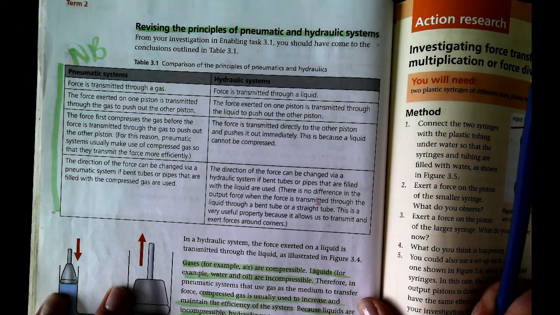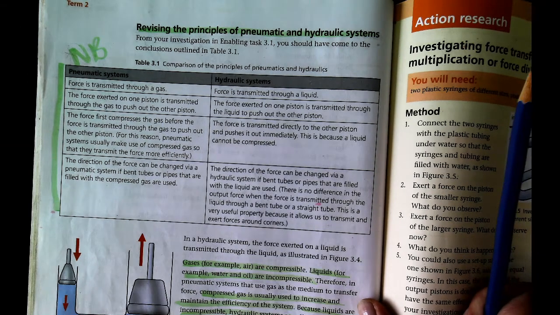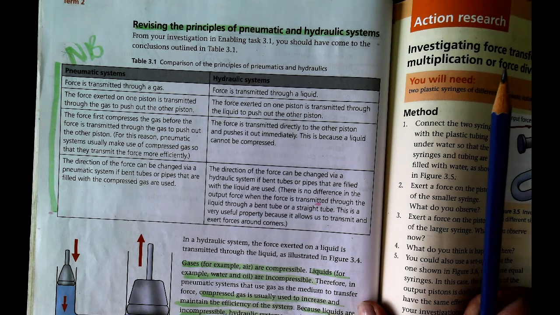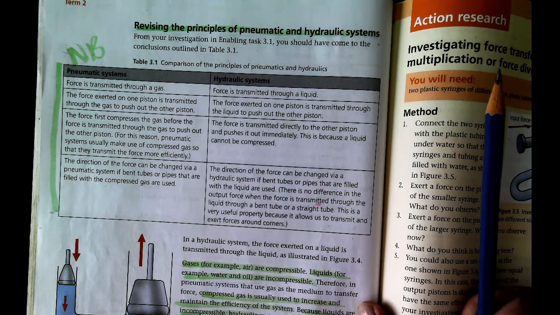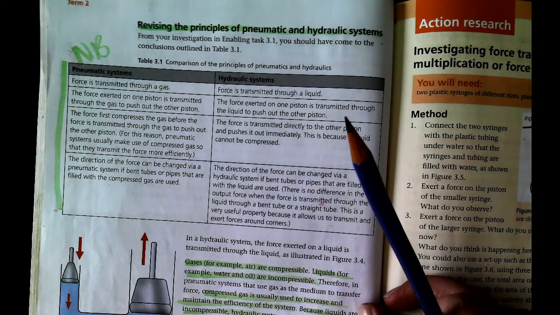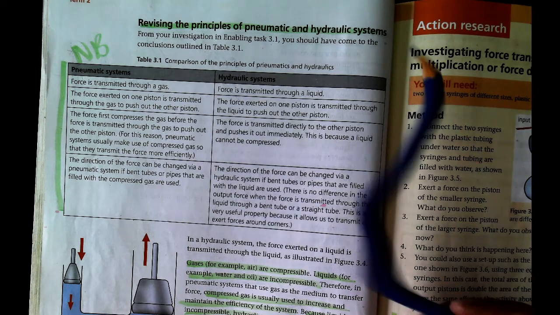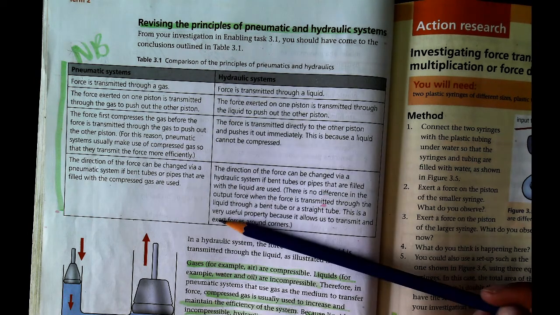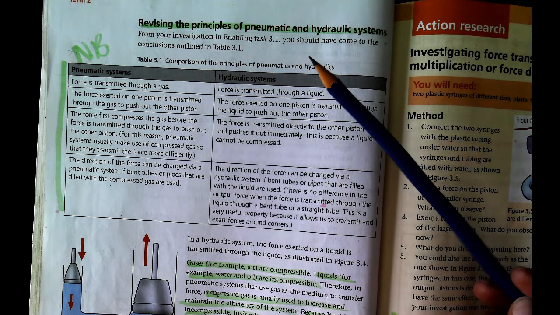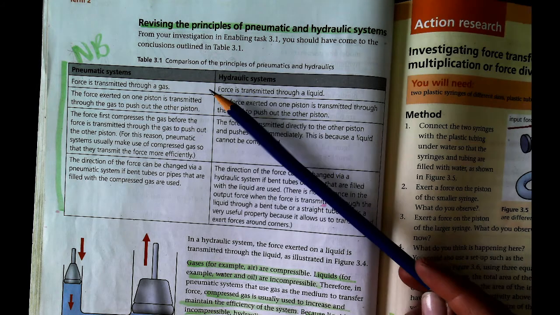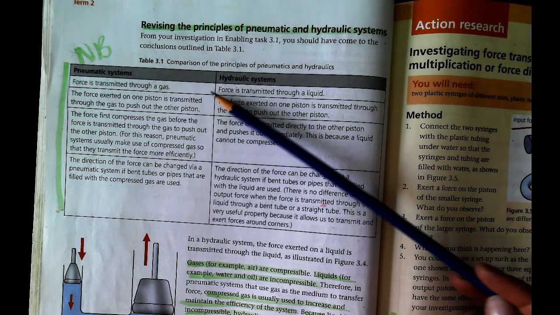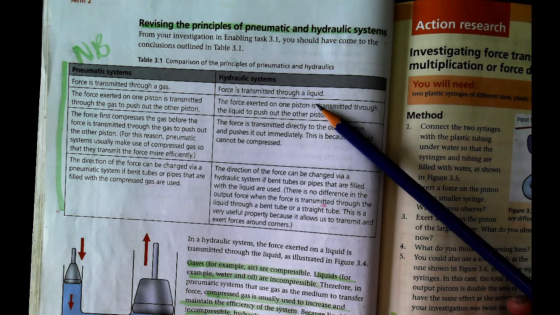Example questions that I can ask here are things like compare pneumatics and hydraulics, give advantages and disadvantages. So here, very simple, you just work through it. One of the biggest differences is that pneumatics uses compressed gas and hydraulics uses liquid.